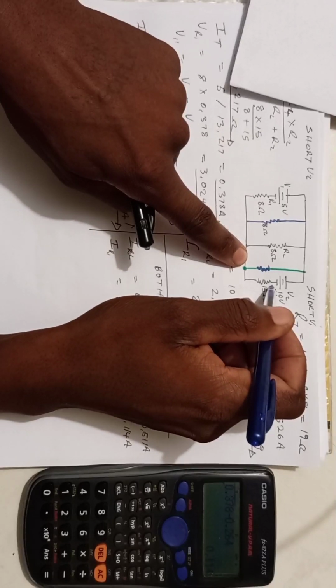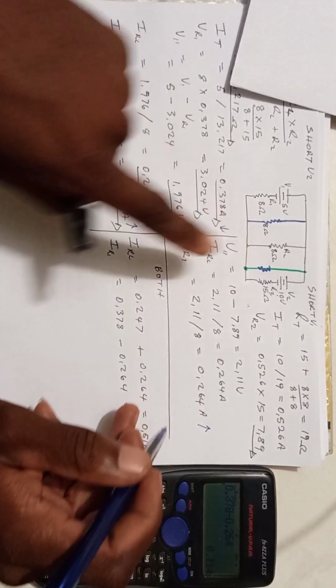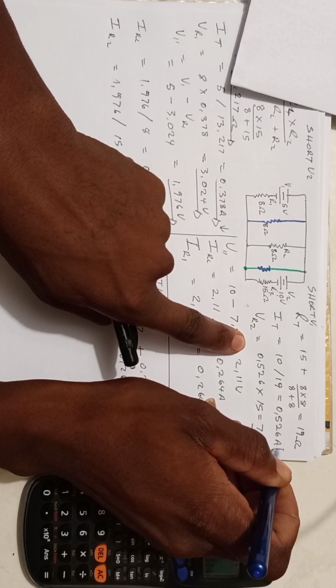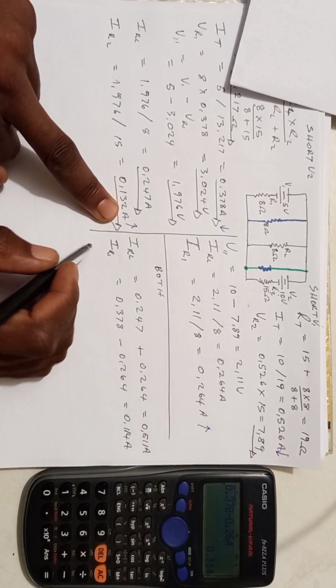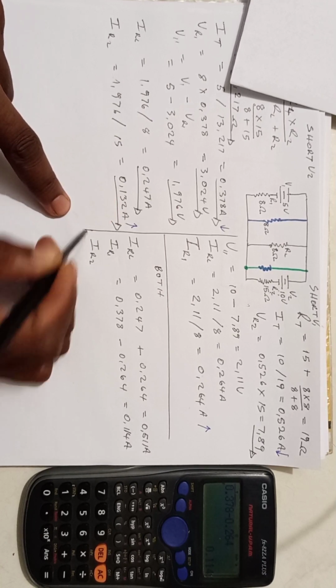R2 current was going down, so the direction of the electrons on R2 now was down. So the directions differ when we want the current across R2.